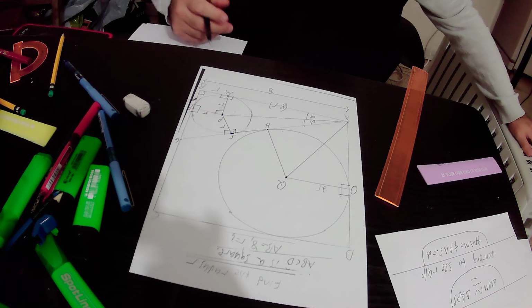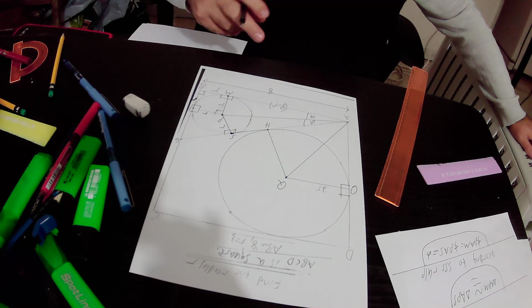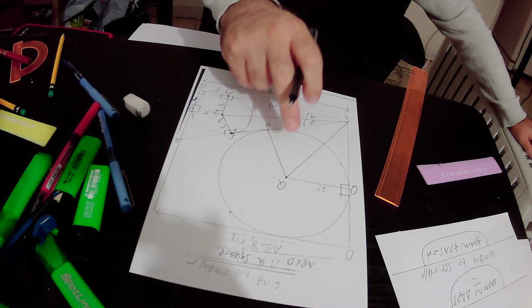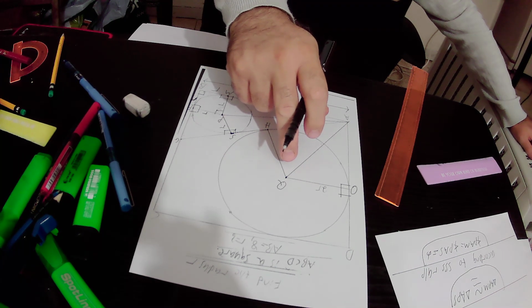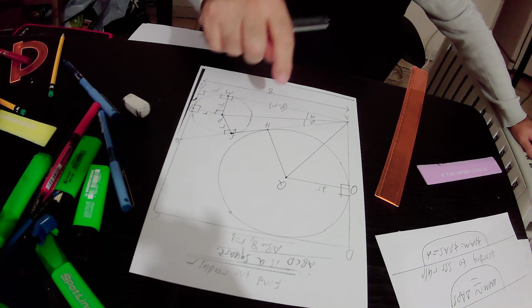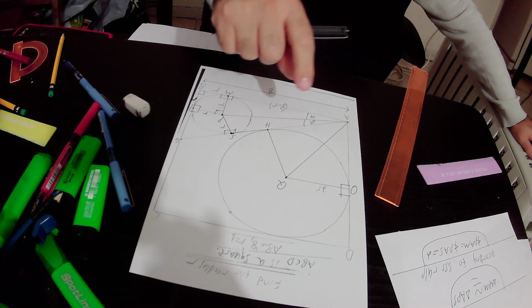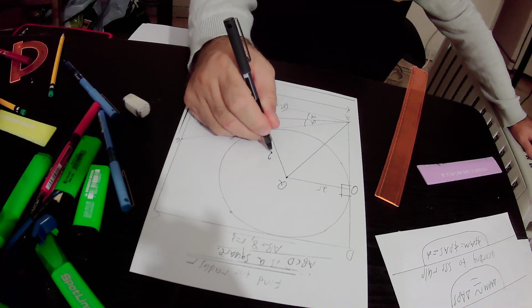Actually, QH is the radius of this big circle because line segment QH starts from the center of this big circle, that is to say from point Q, and ends at point H, that is a point on the circle itself. Therefore, QH is the radius of this big circle, that is to say it equals 2R.